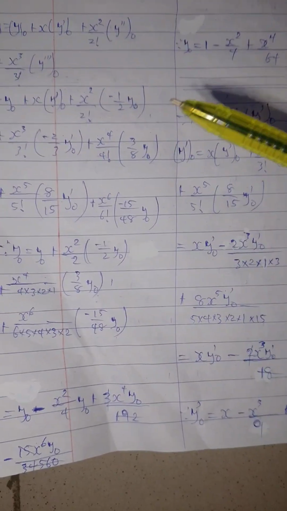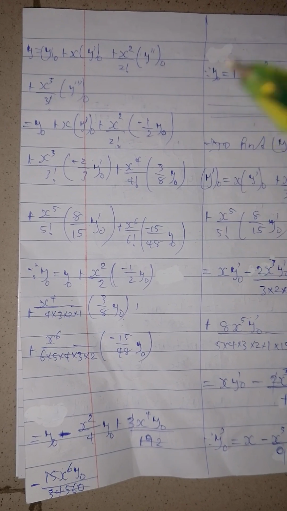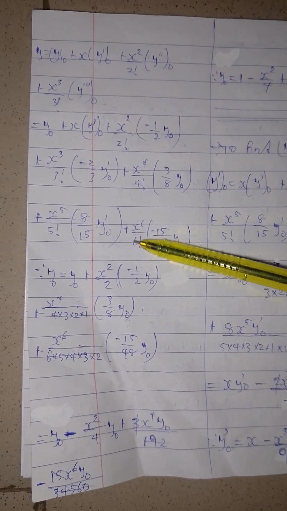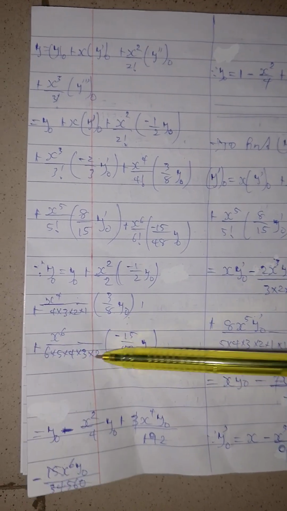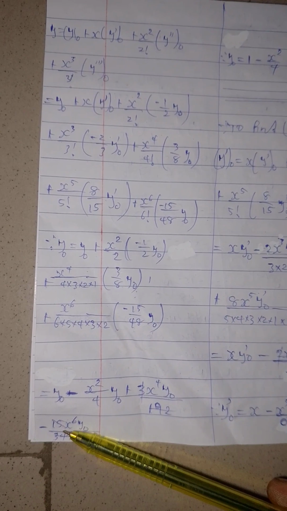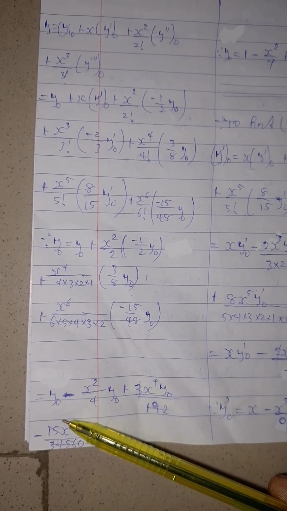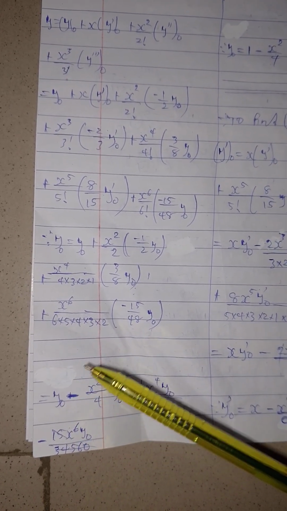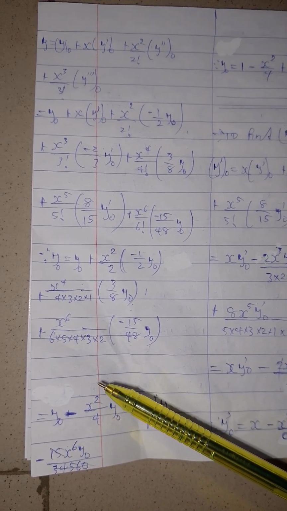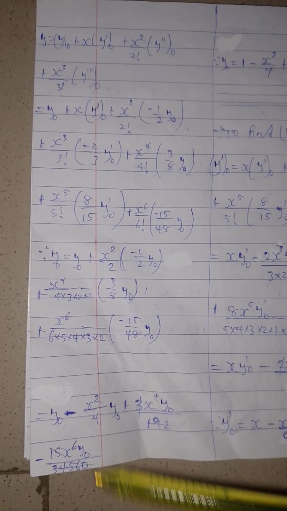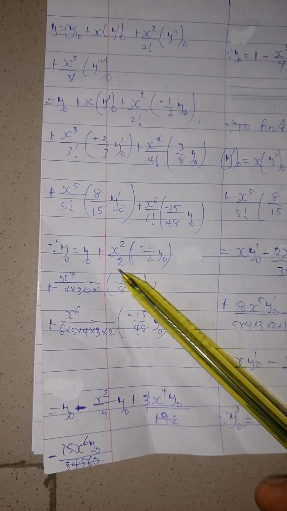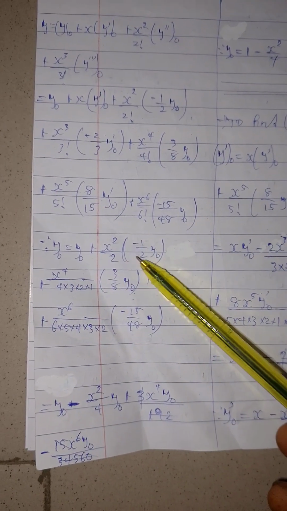Then which one again has y naught? I have x⁶, which is this. So I put it here. And 6 factorial is 6 times 5 times 4 times 3 times 2. So that is this. Now after doing that, what's my answer? My answer is, now therefore, y naught is equal to what? The y naught is y naught.